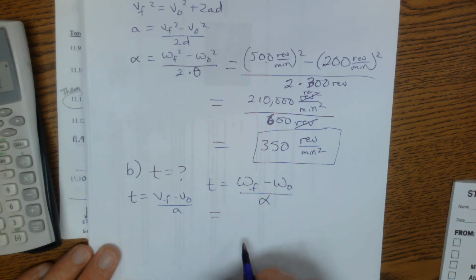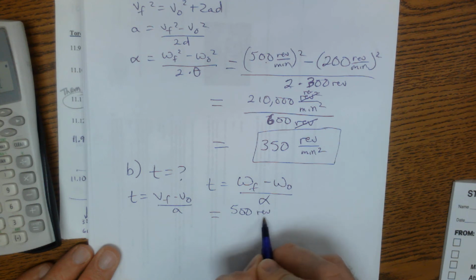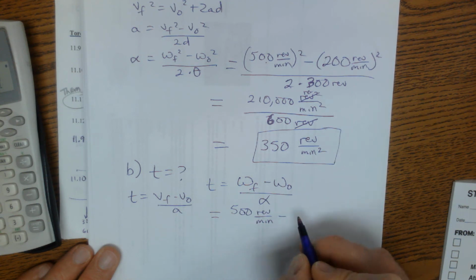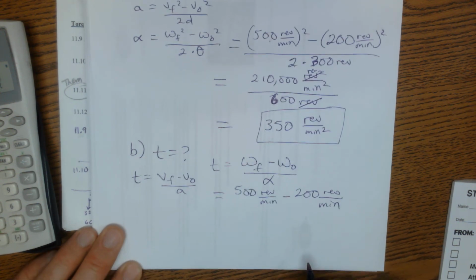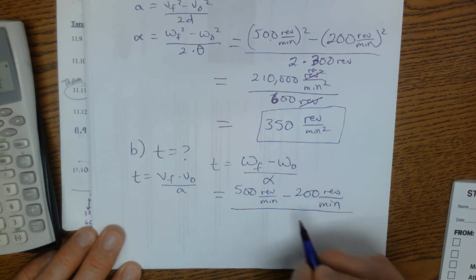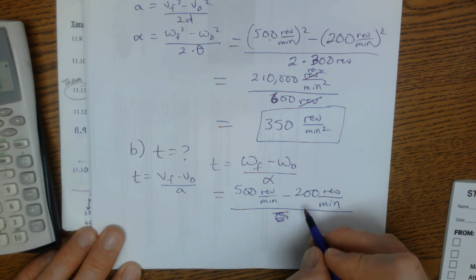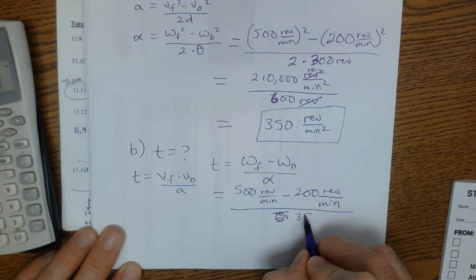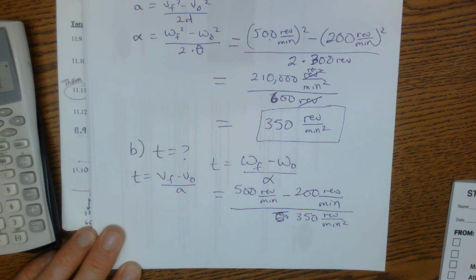Let's go ahead and plug that in. Final is 500 revolutions per minute minus 200 revolutions per minute divided by 350 revolutions per minute squared.